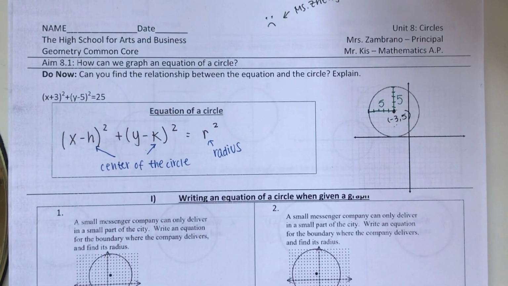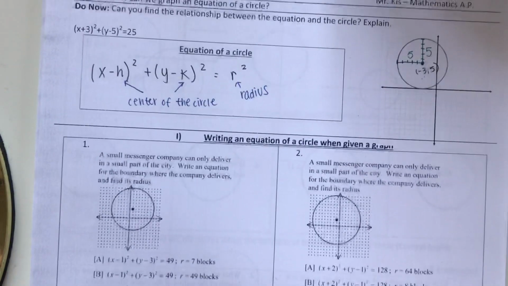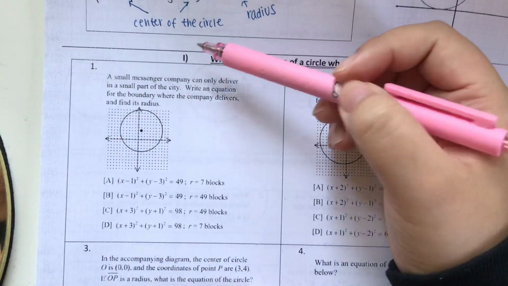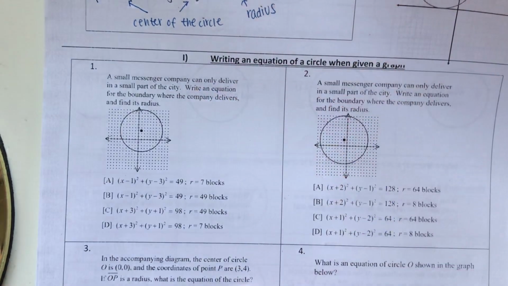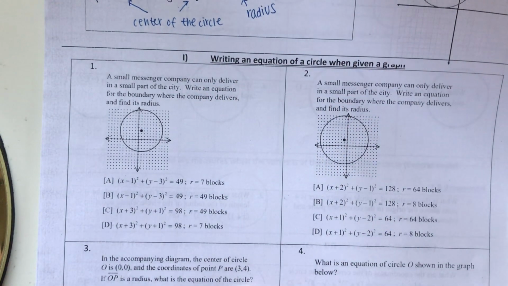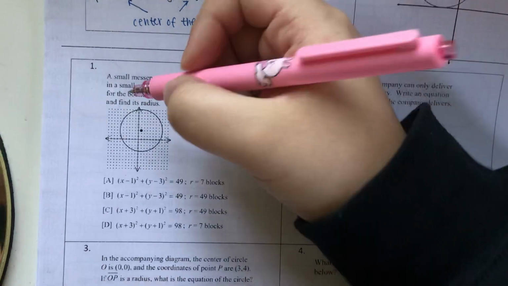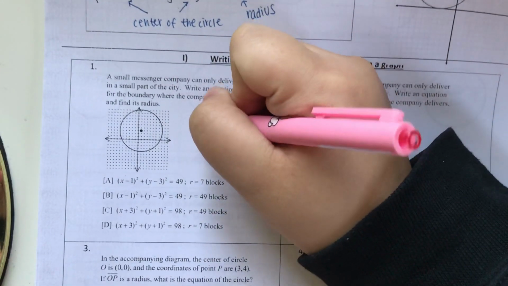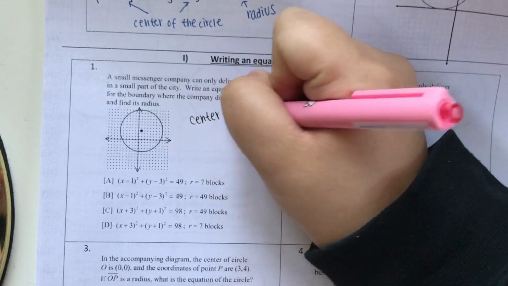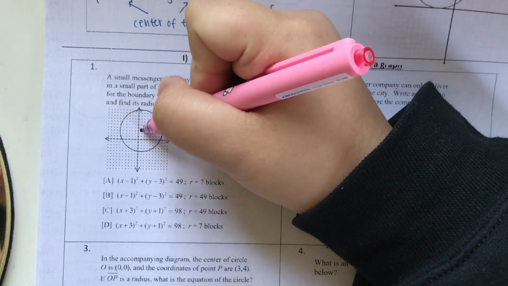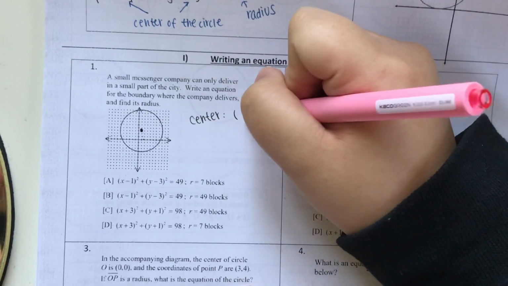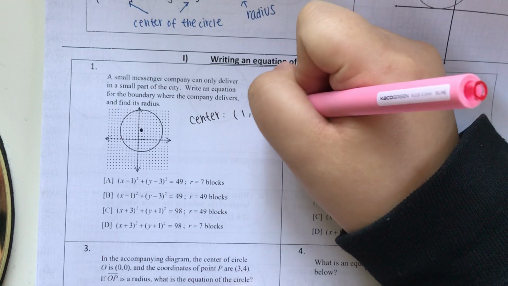Okay, so let's look at the first question, number 1. Number 1 says a messenger company can deliver blah blah blah. Write an equation of this circle. So first thing, I have to identify the radius and the center. The center is over here. So this is positive 1, and 1 to 3, positive 3. So the center is at 1, comma 3.